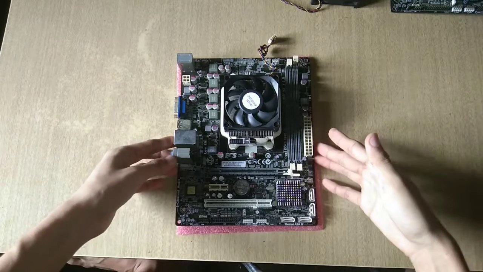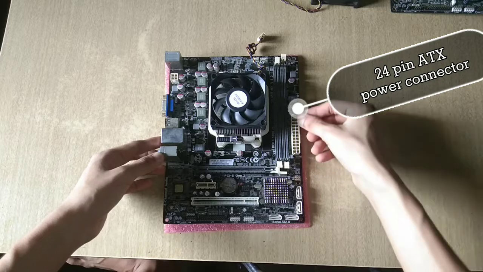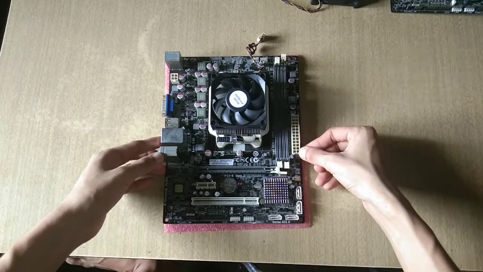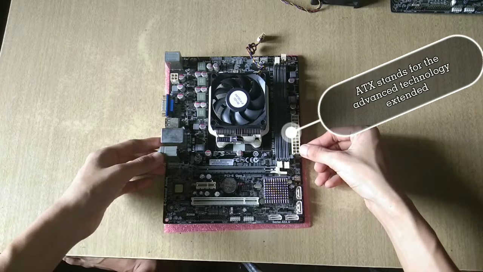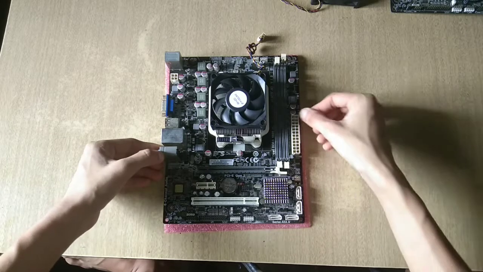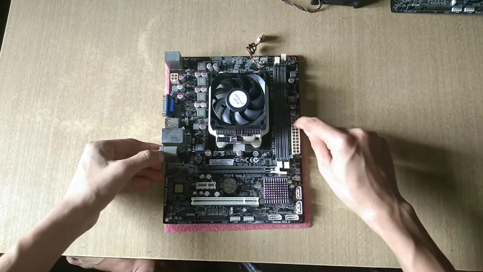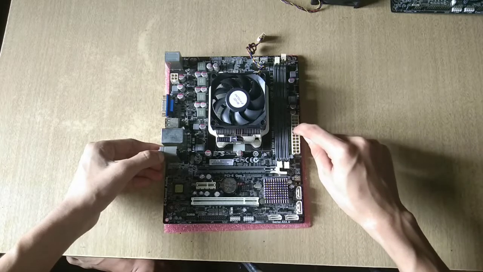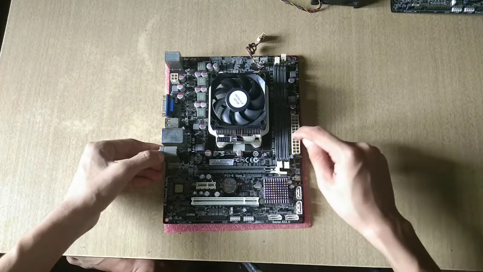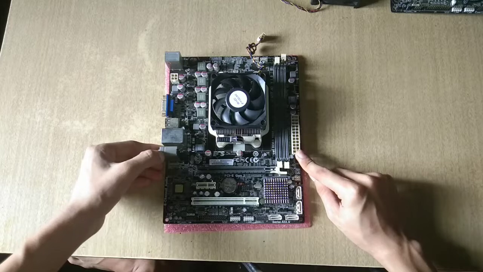Let's go on to another part, which is the 24-pin ATX power connector. ATX stands for Advanced Technology Extended. As you can see, we have the 24 pins: 1, 2, 3, 4, 5, 6, 7, 8, 9, 10, 11, 12, 13, 14, 15, 16, 17, 18, 19, 20, 21, 22, 23, and 24.